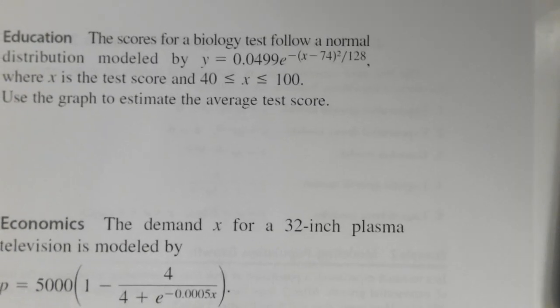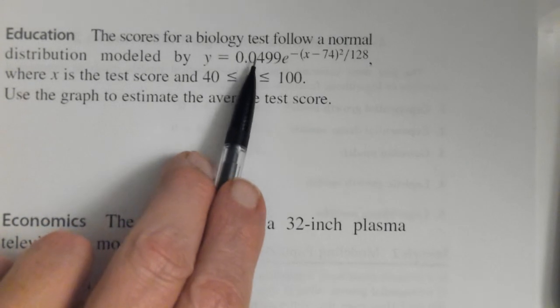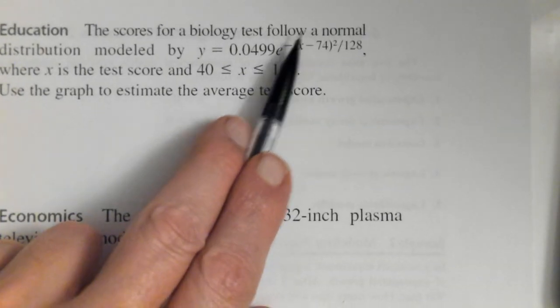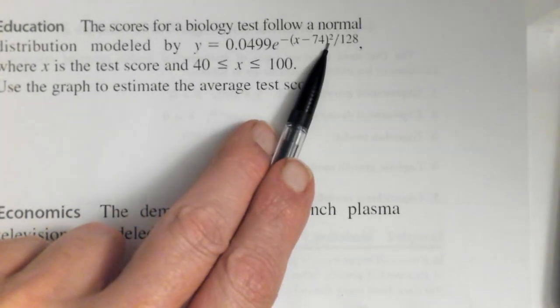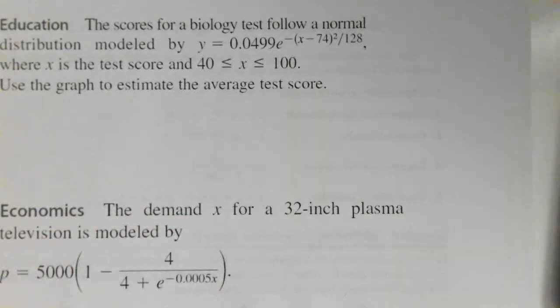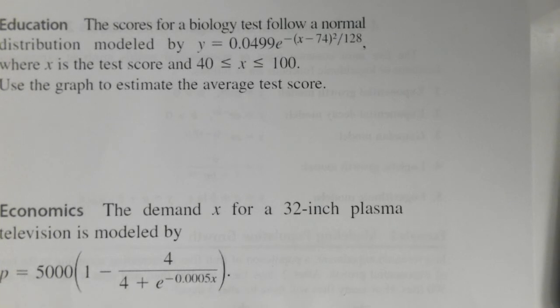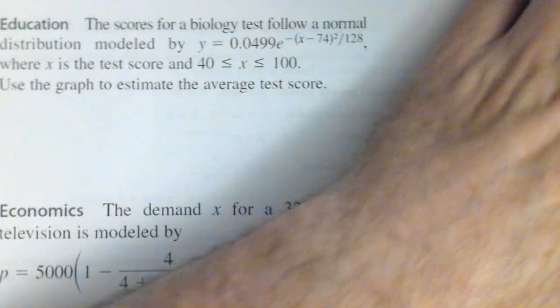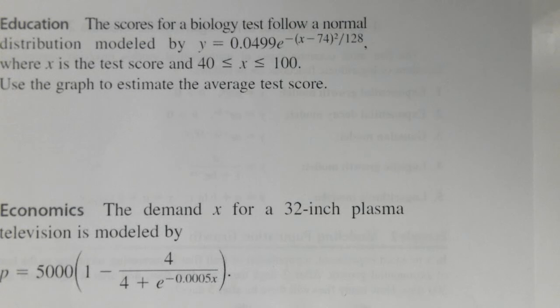Okay, on this one it says scores for a biology test follow a normal distribution model by y equals 0.0499 e to the negative x minus 74 closed squared over 128 power. Alright, where x is the test score and x is between 40 and 100. Okay, so use the graph to estimate the average test score. Alright, so the first thing we need to do is go through and graph this thing, actually.